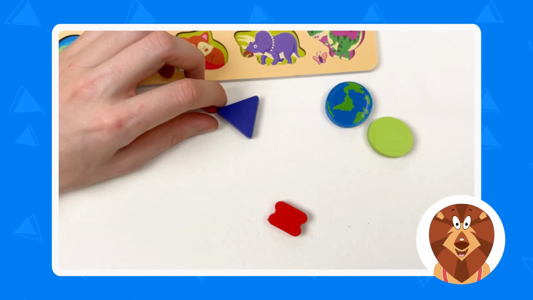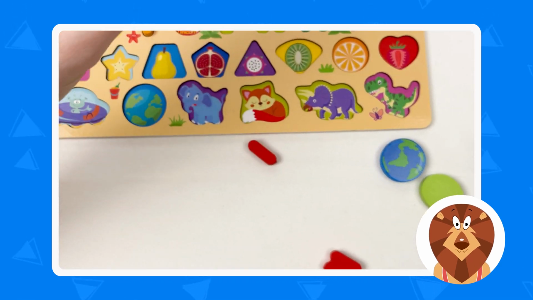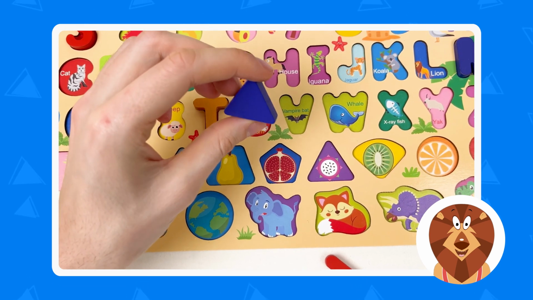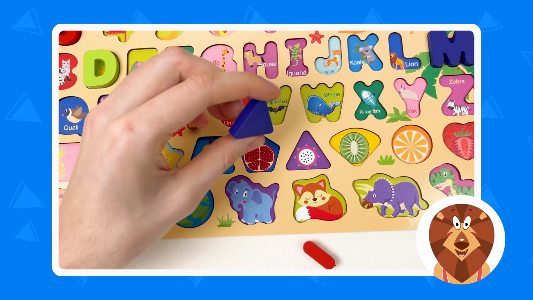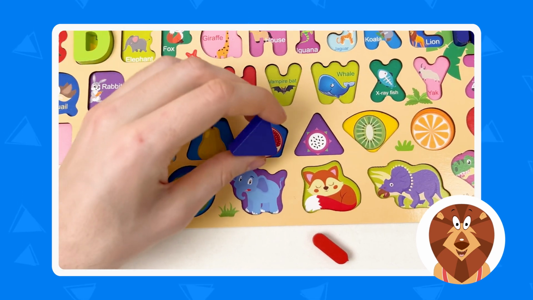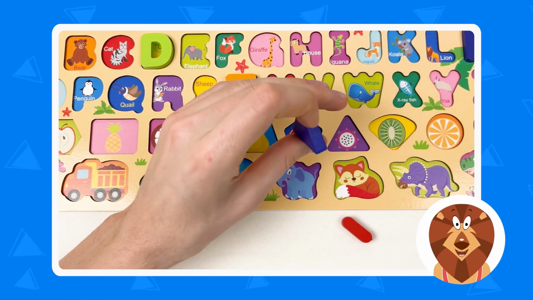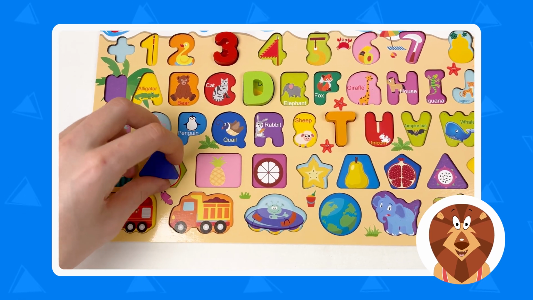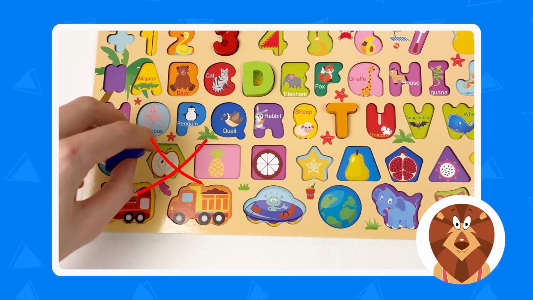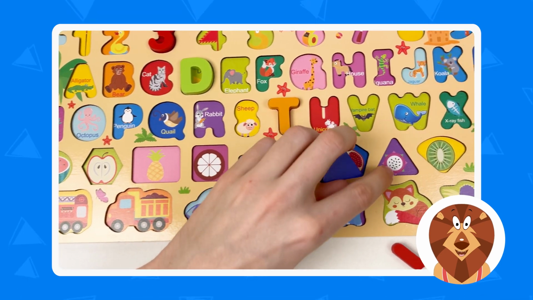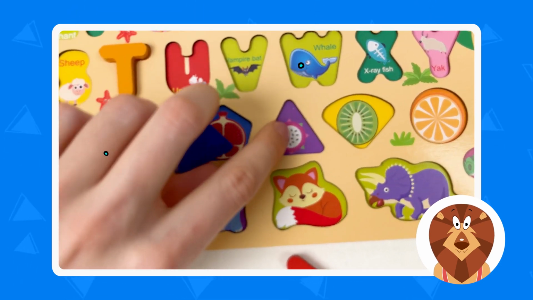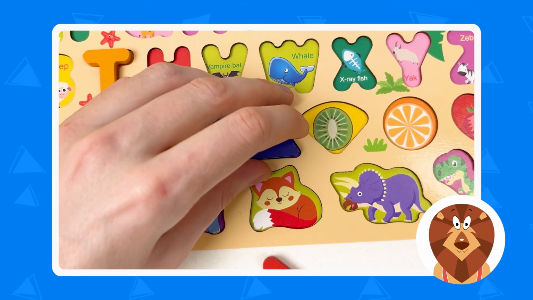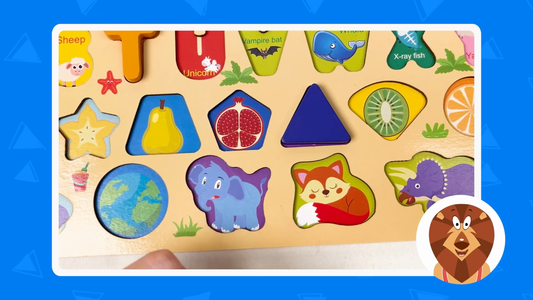And the next that we're going to take is a shape. And it's a violet color shape, right? And we need to find the fruit that represents this shape. Okay, so let's look where we can place it. Can we place it here? No, it's an apple. Can we place it maybe here? You see, here is the dragon fruit. And we can see that this is the shape that we can fit in.